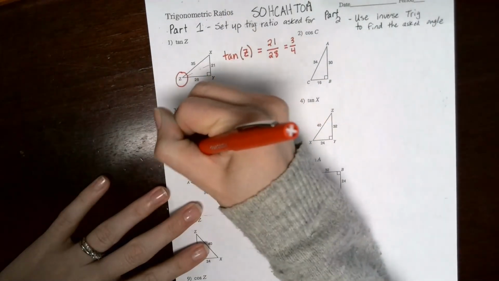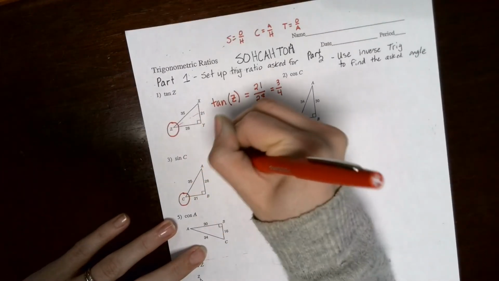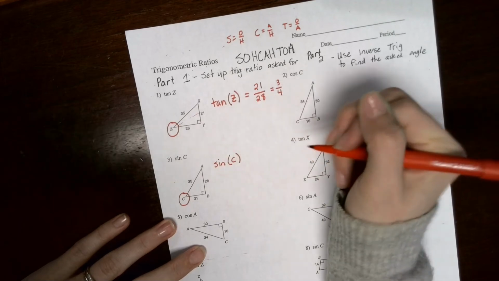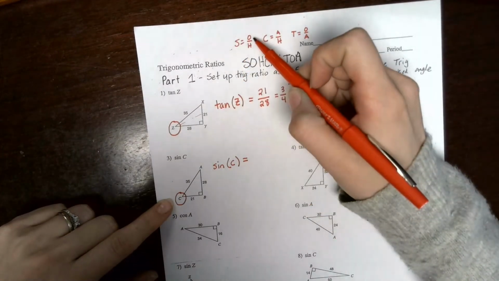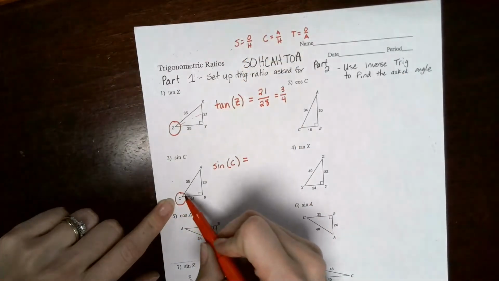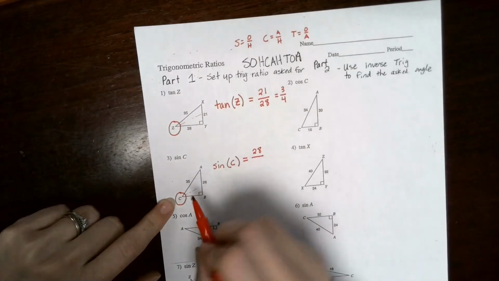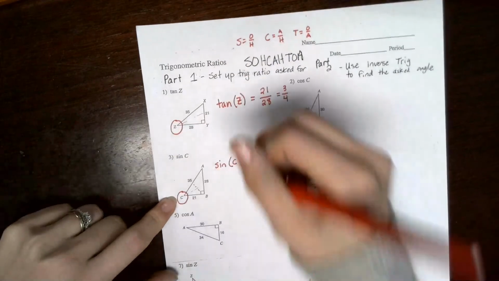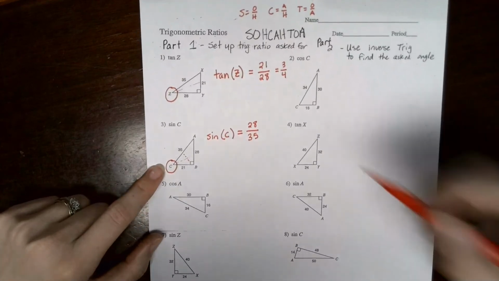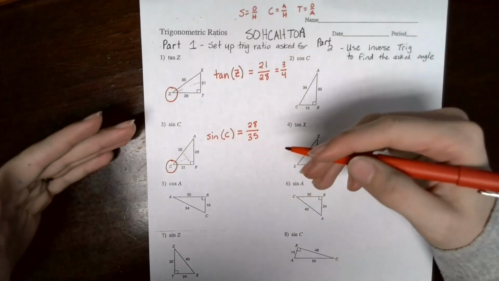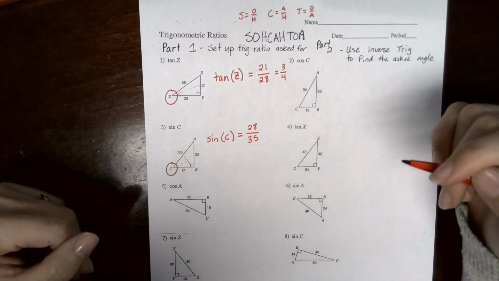So I circle C, I rewrite it, I say sine of C in parentheses equals, and now I look at sine is opposite over hypotenuse. What side is opposite of angle C? Well, that's 28. And our hypotenuse, it's always across from the right angle, is 35. Okay? Once again, to reiterate, you could reduce this fraction. I do not require it, so I'm going to actually leave that one as it is. It's your choice to do either way.